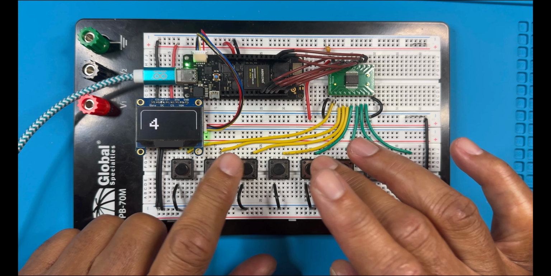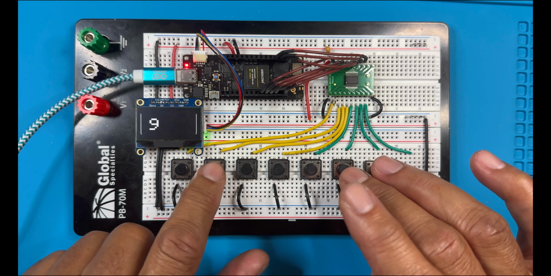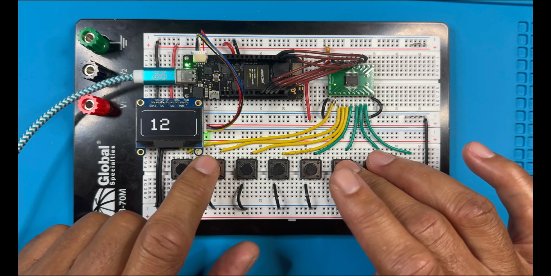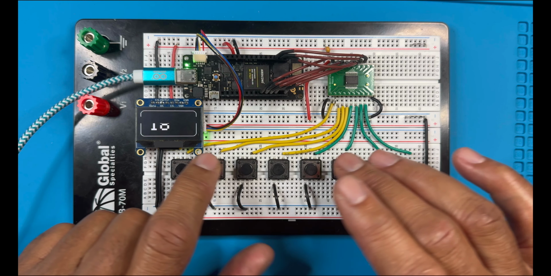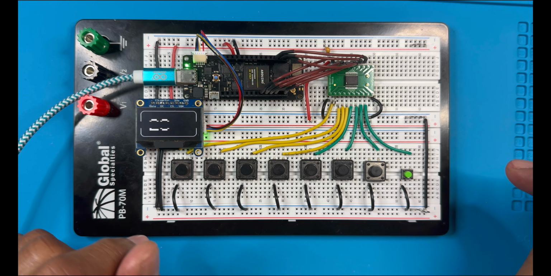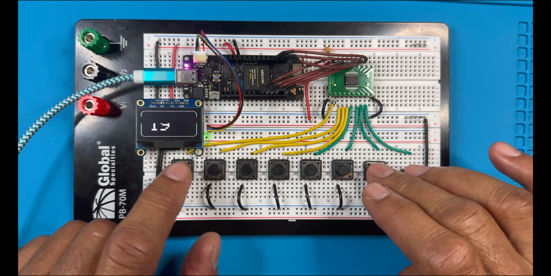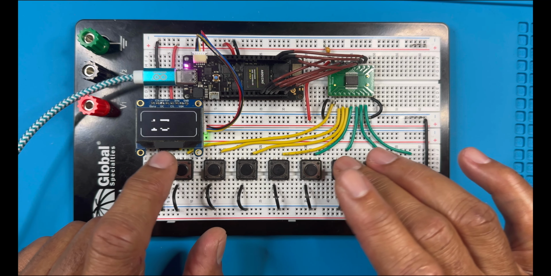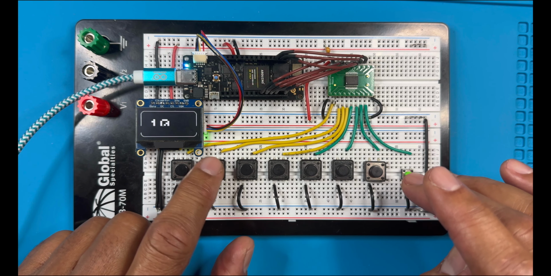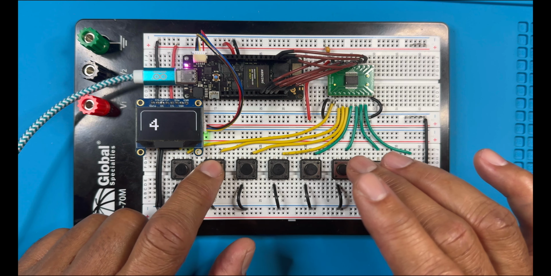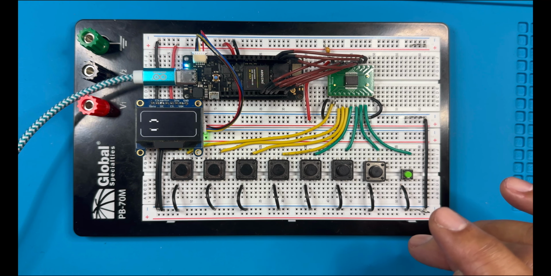1, 2, 3, 4, 5, 6, 7, 8, 9, 10. We'll reverse. 1, 2, 3, 4, 5, 6, 7, 8, 9, 10. And back to 0.